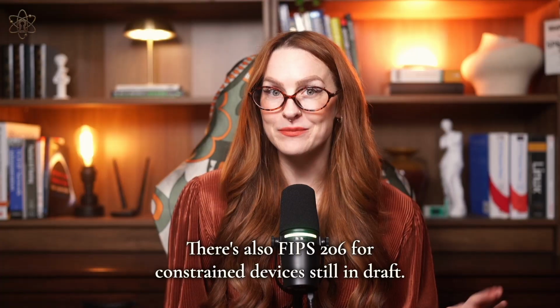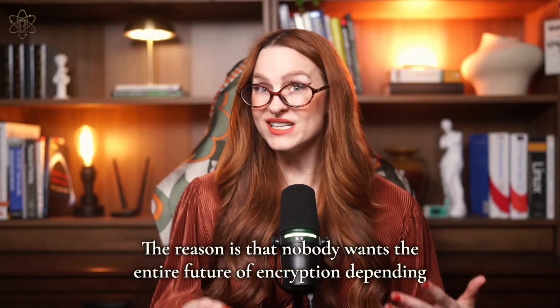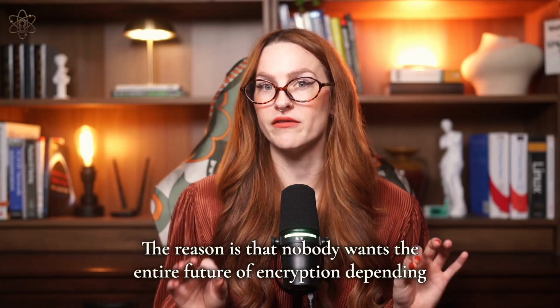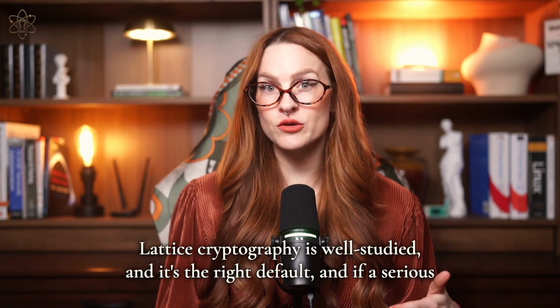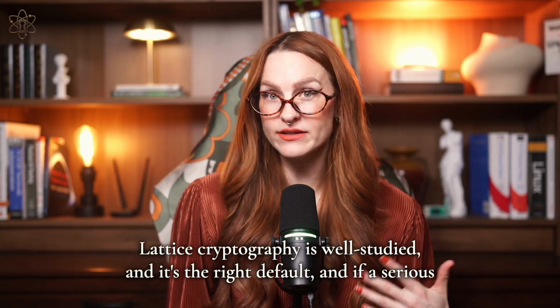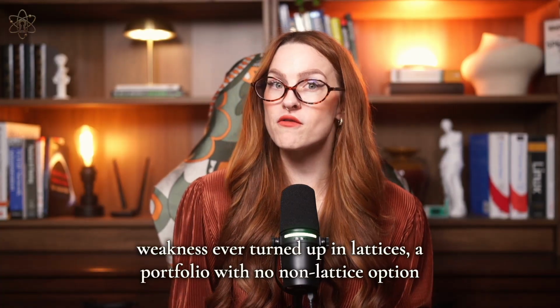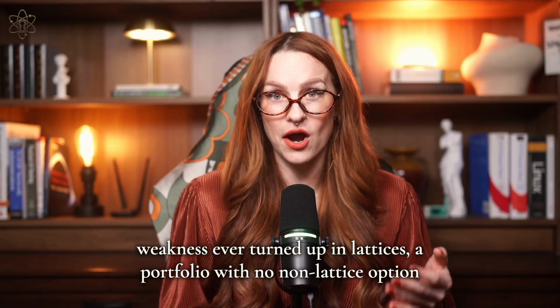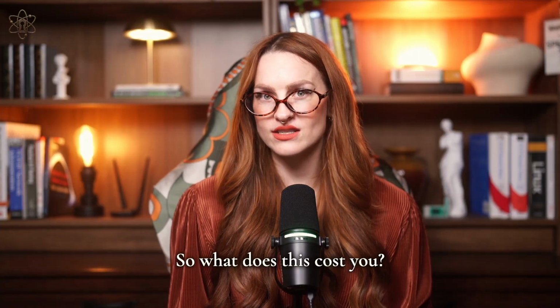There's also FIPS 206 for constrained devices, still in draft. The reason is that nobody wants the entire future of encryption depending on one branch of mathematics. Lattice cryptography is well studied and it's the right default. And if a serious weakness ever turned up in lattices, a portfolio with no non-lattice option would leave you with nothing to switch to. So what does this cost you?